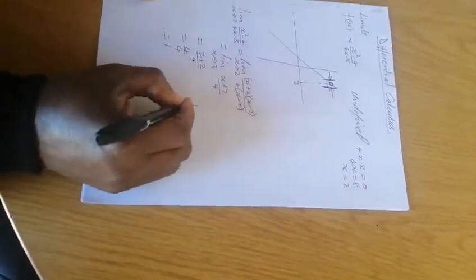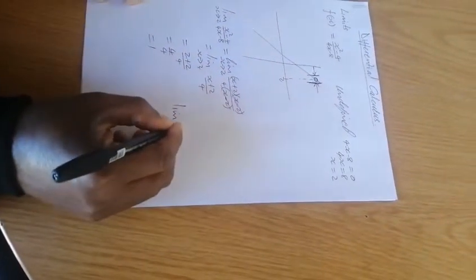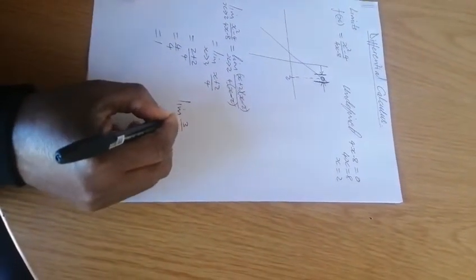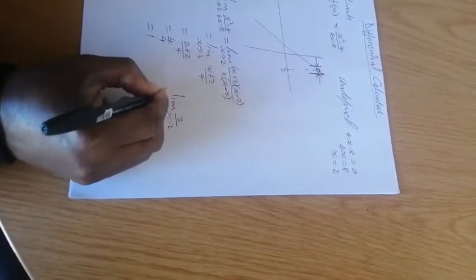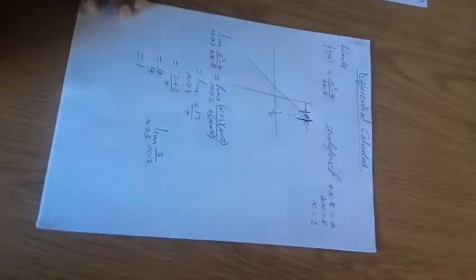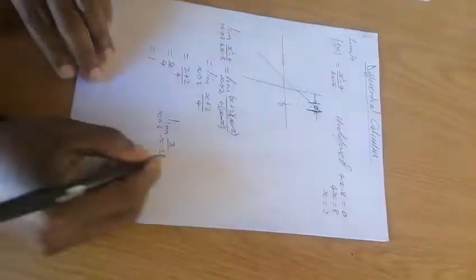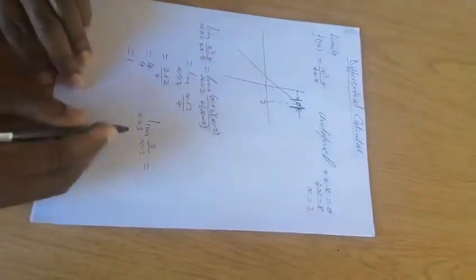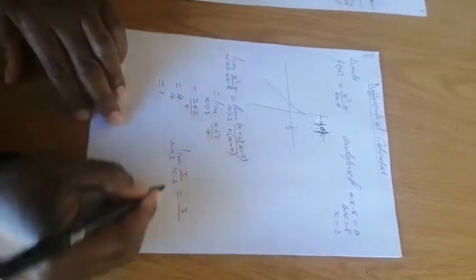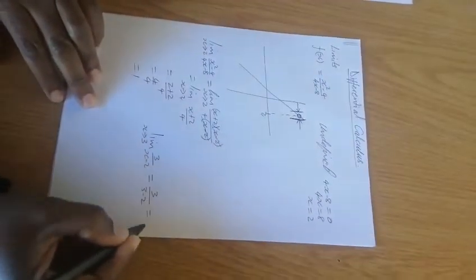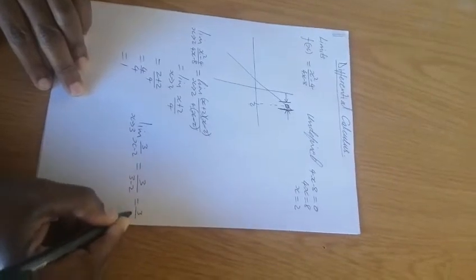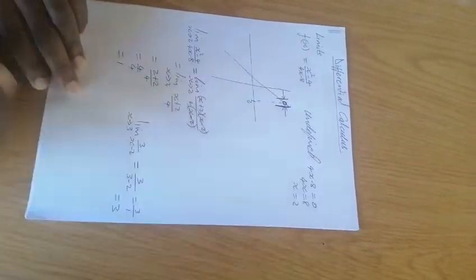Let us look at another illustration. Limit of 3 over x minus 2 as x approaches 3. Yes, it does exist, because this means we have 3 over 3 minus 2, which gives us 3 over 1. So the limit is 3.